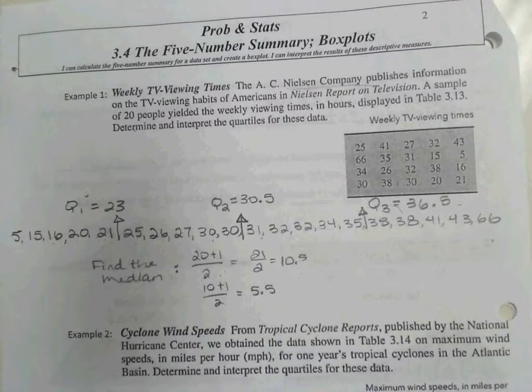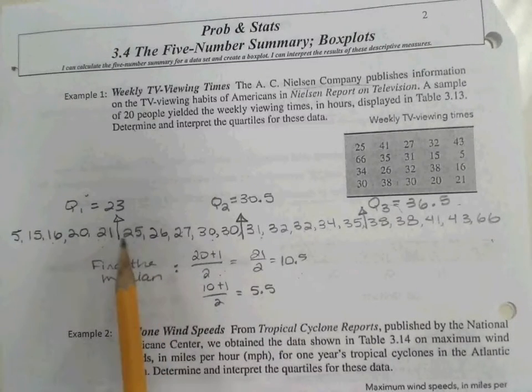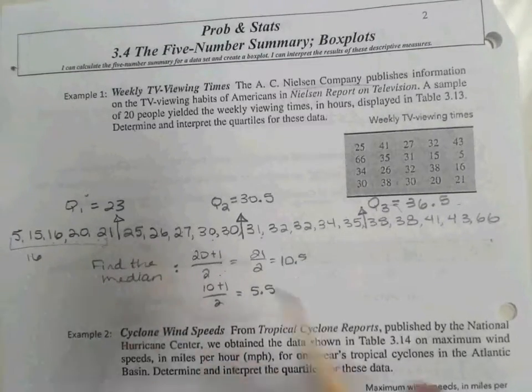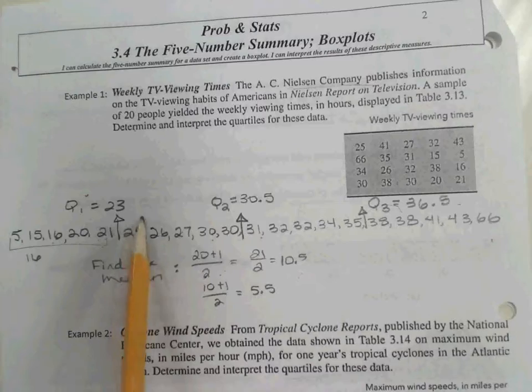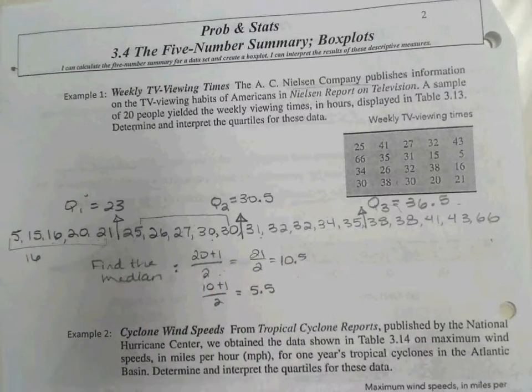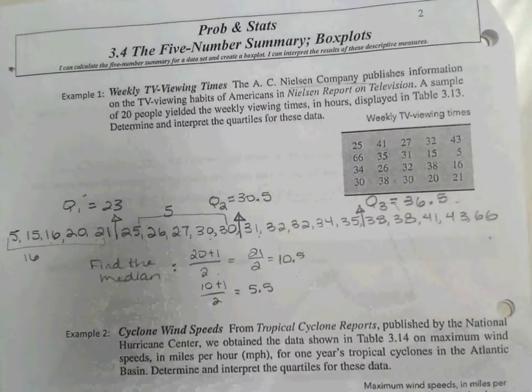So then our next part with this question is to interpret. We just found the quartiles, now what? One way to interpret is to look at the range of the values in each quarter of the data. So the range within that first quarter of the data would be 21 minus 5, which is 16. And in the second quarter of our data, what's the range there? So we do 30 minus 25. That's how you find range, right? You subtract. So the range there is 5.